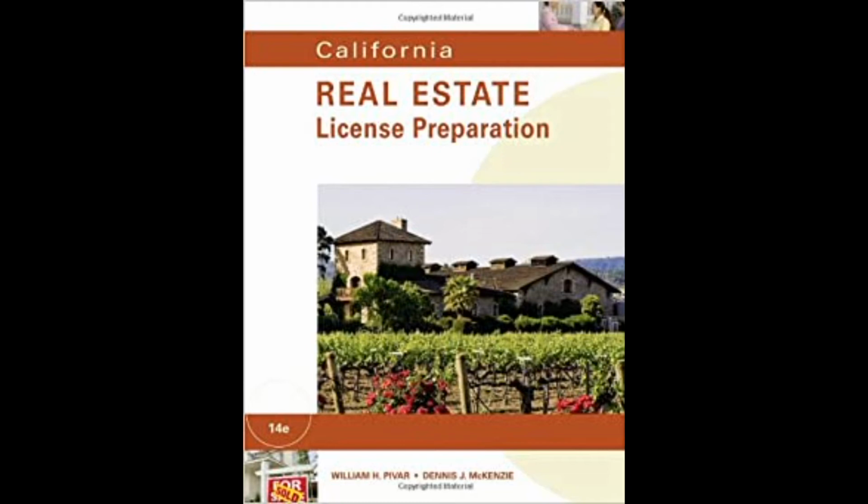Figure 1.2, approximate breakdown of examination topics in the broker and salesperson examinations.